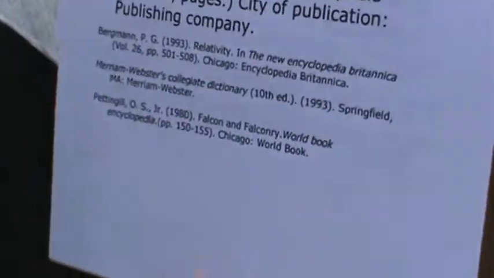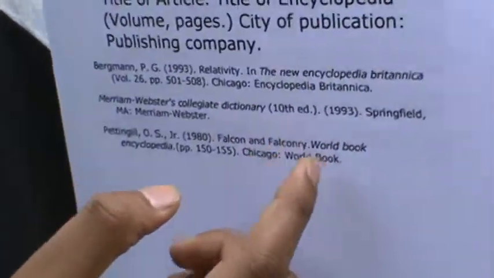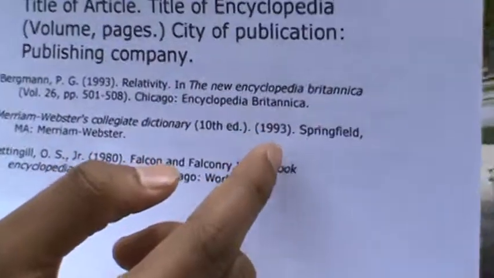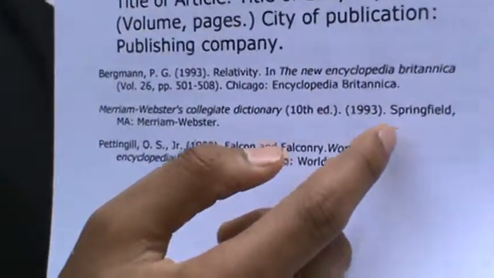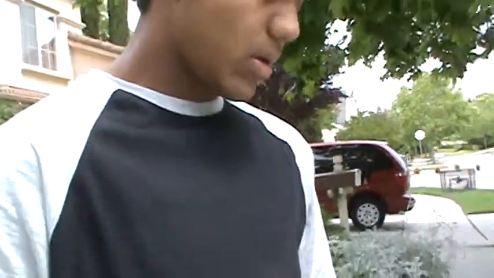For a dictionary, this is what you do. You write the dictionary's name and what edition it was. For example, this was the 10th edition. What year was it published? It was 1993. What city of publication? It would be Springfield, and the publishing company would be Merriam-Webster. Okay.